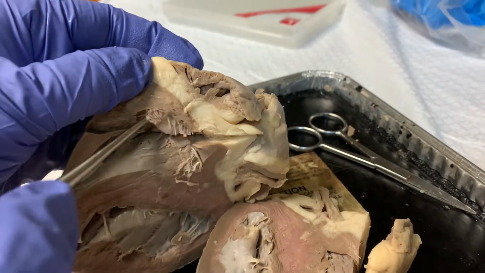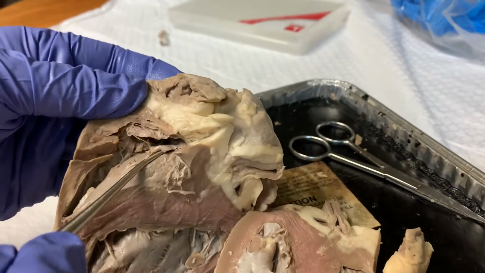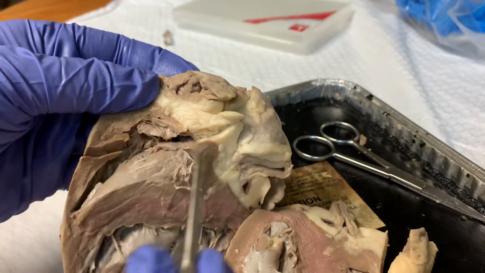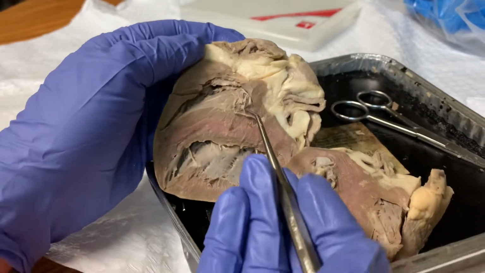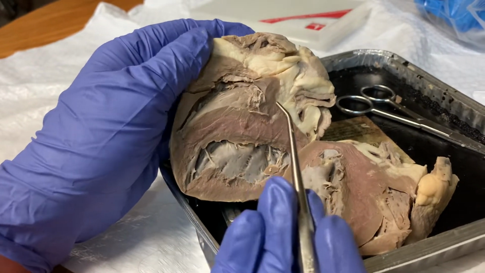It's kind of hard to appreciate in this dissection, but tricuspid means 3 leaflets, and those open and close, allowing blood to enter and exit the right ventricle with appropriate timing through the cardiac cycle.